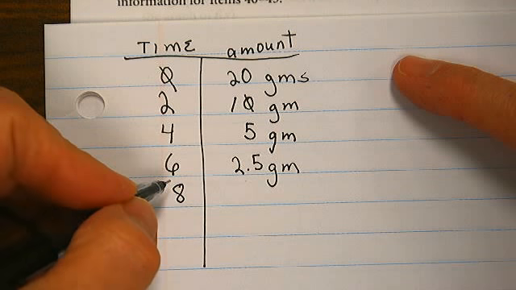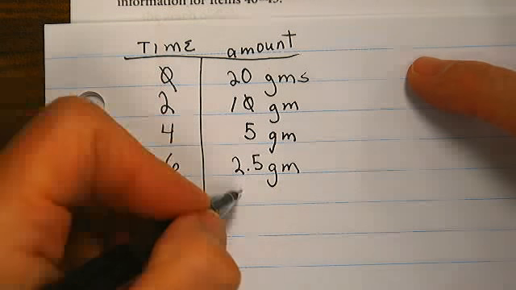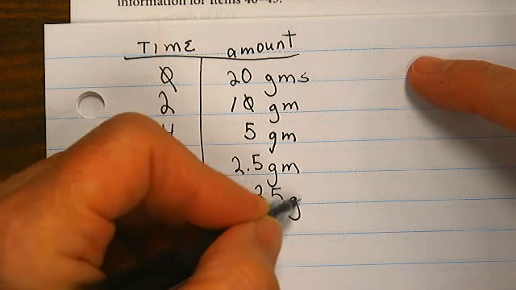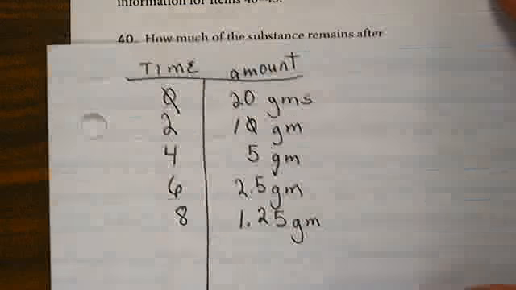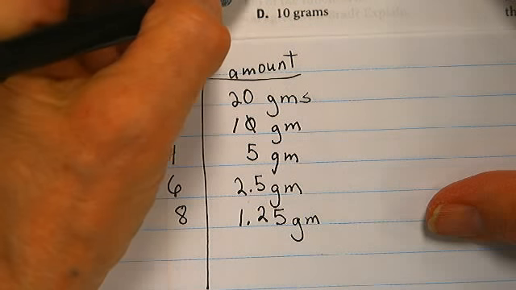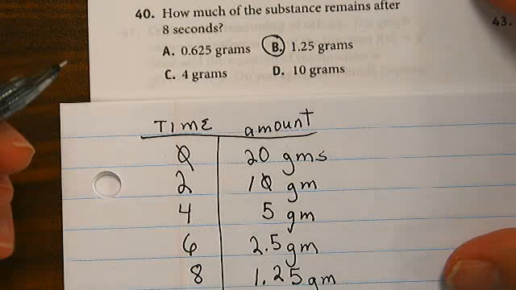At 8 seconds, we've lost half the amount, that's 1.25 grams. And that was the question that was asked. The answer here is B.